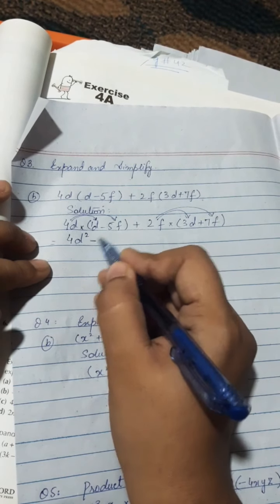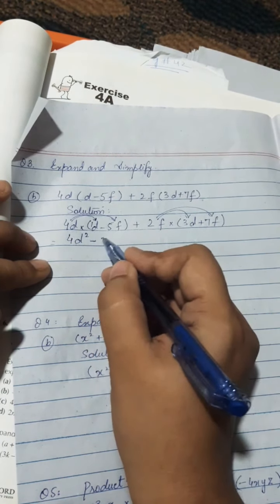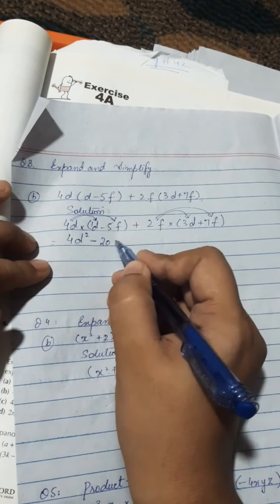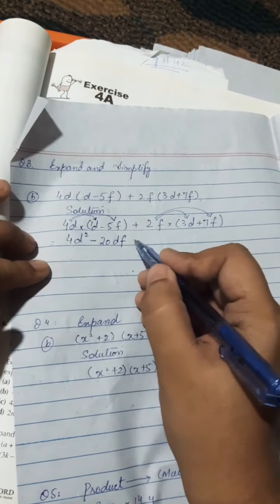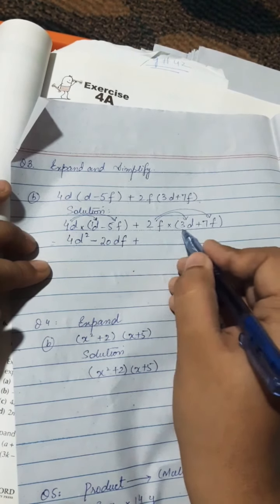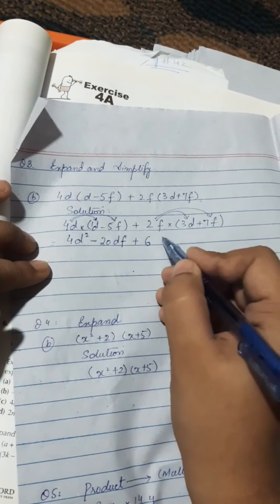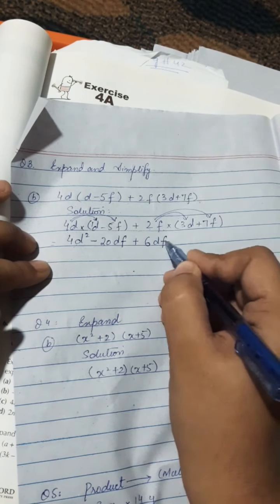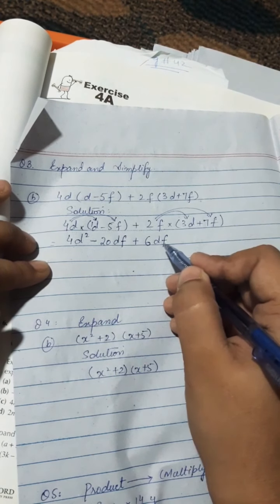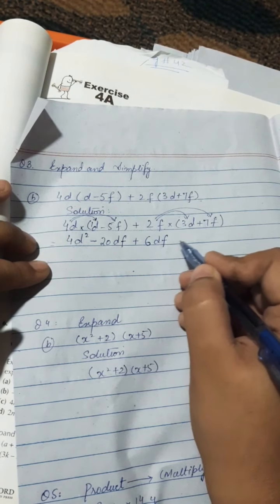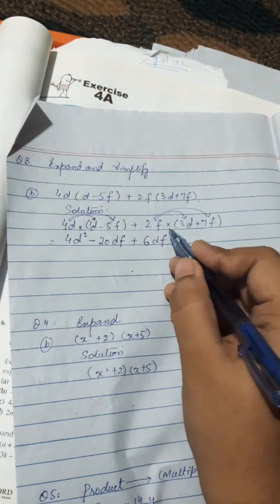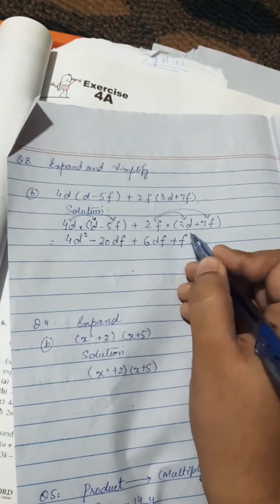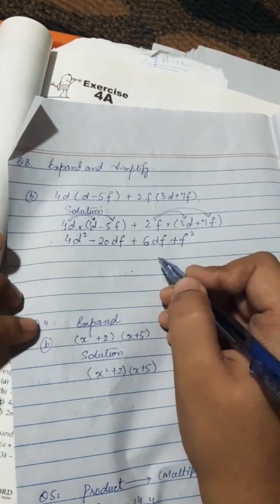Then minus sign as it is, 4 5s are 20 df. We are done with this first part. Let's see with the next part, that is the plus sign. 2 3s are 6 fd, so I'm going to write df in alphabetical order. Okay, that will be more preferable and proper way. Plus plus plus, we are also going to multiply the signs, and there are 2f, so I'm going to write f square. Now we are going to see the like terms.